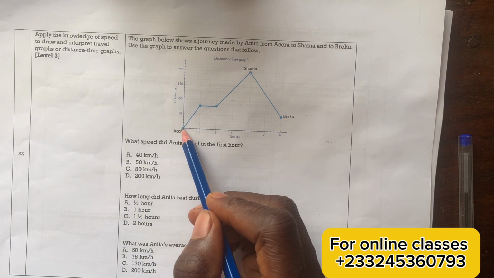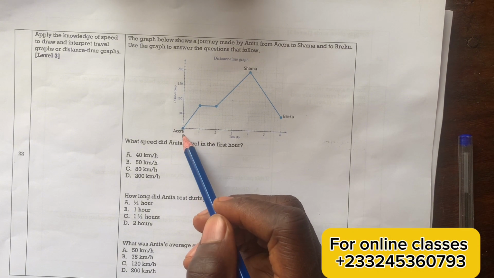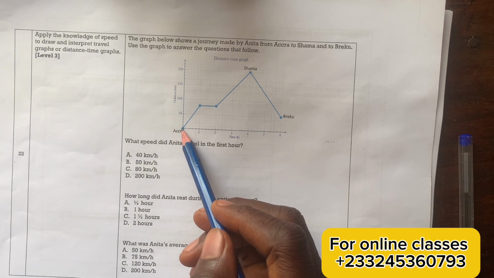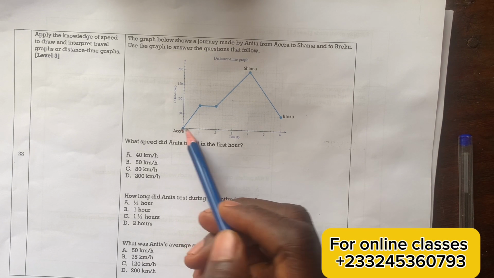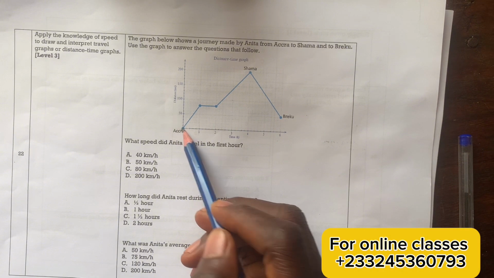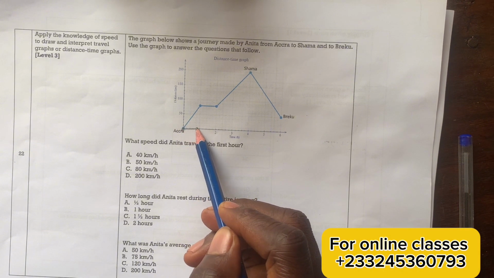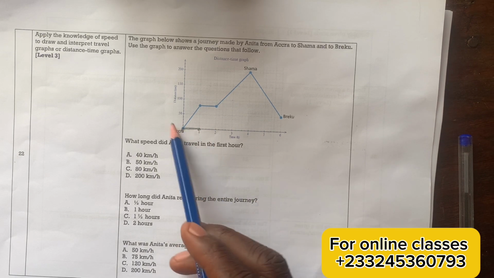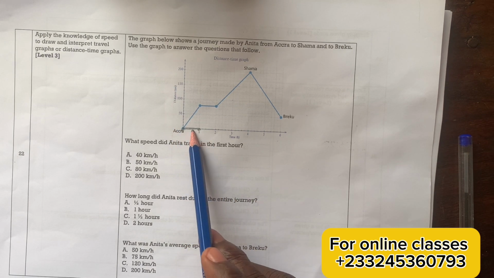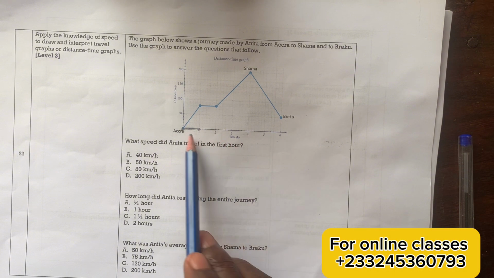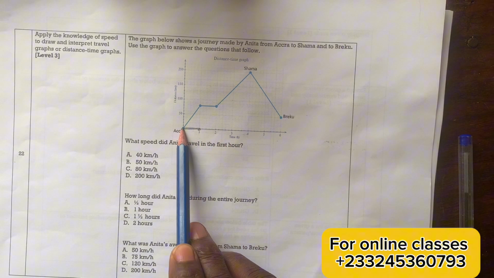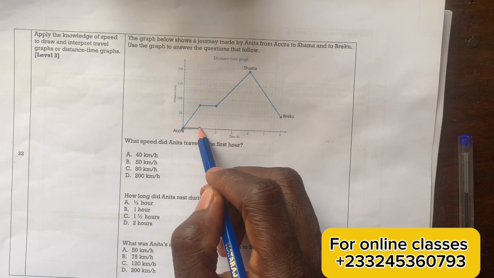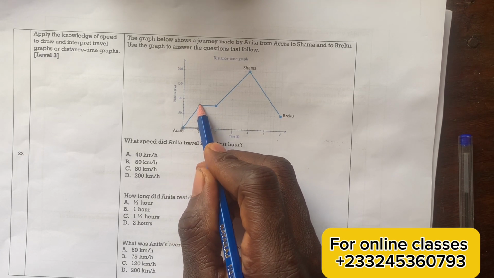So, this is Anita's initial place. Anita is standing here. So, if Anita comes here to 1, because this is the distance in kilometers and time in hours. So if Anita moves from here to here, that is 1 hour, then you trace from 1 to this point.